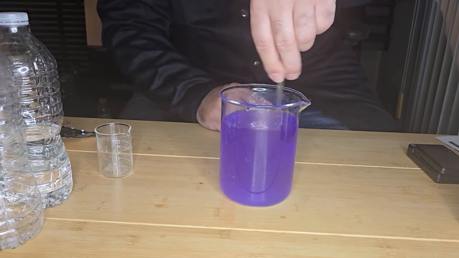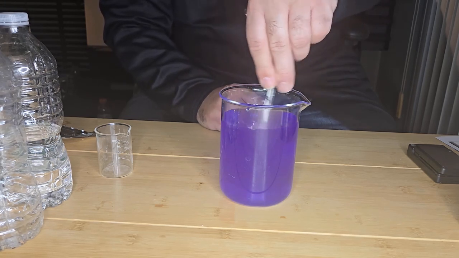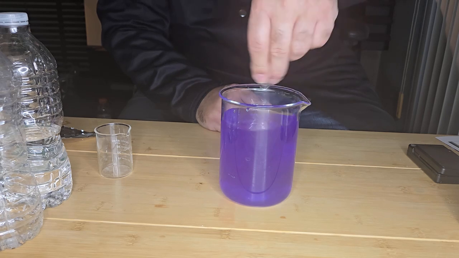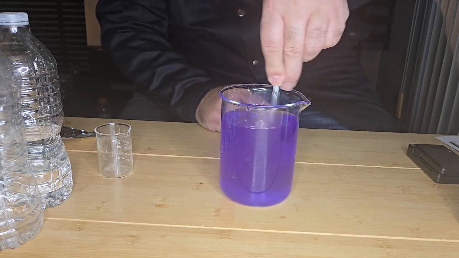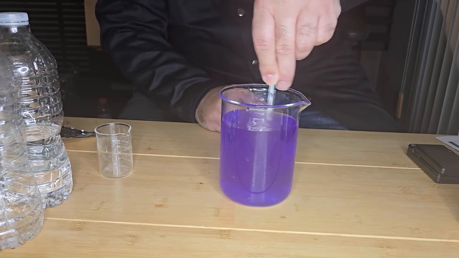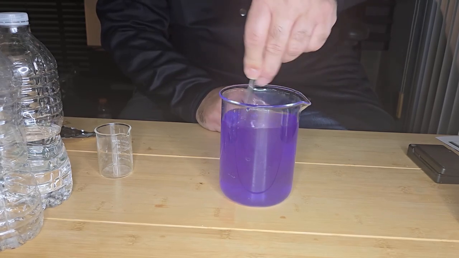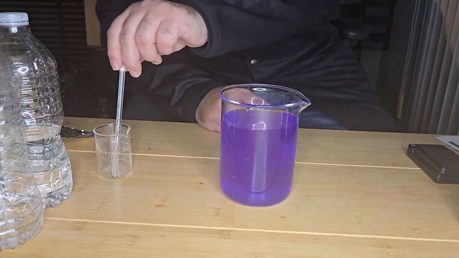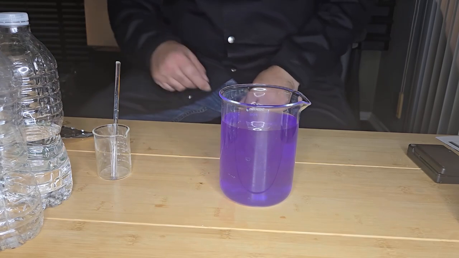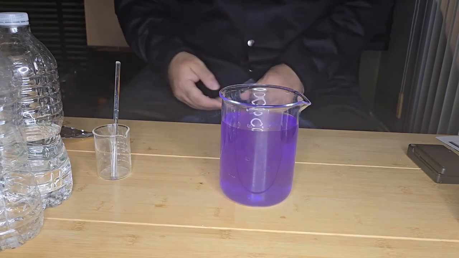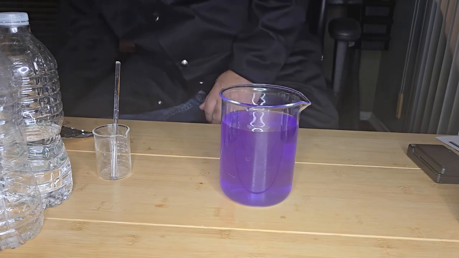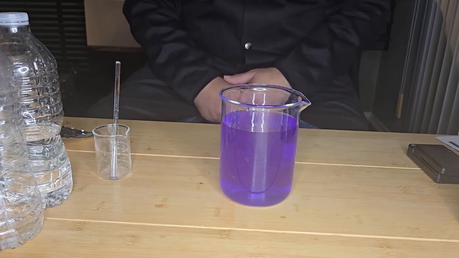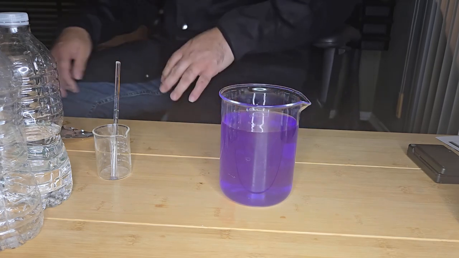I want this totally dissolved. So I'm going to turn off the lights. Again, I'm going to turn off all of the lights, and then I'm going to put a direct light source to the beaker.